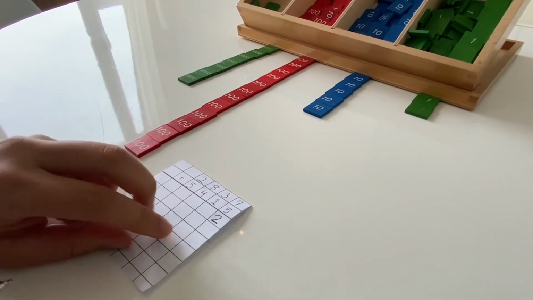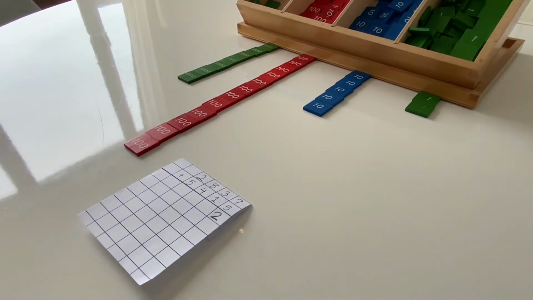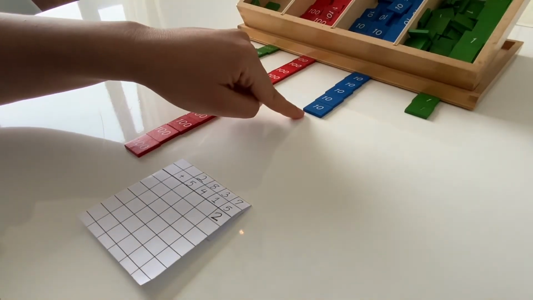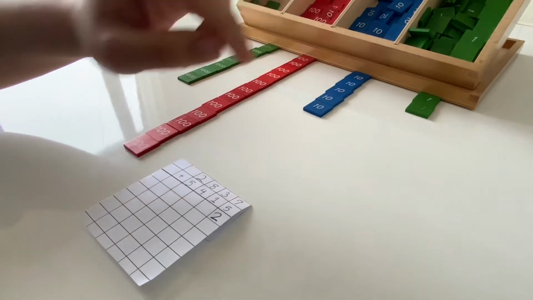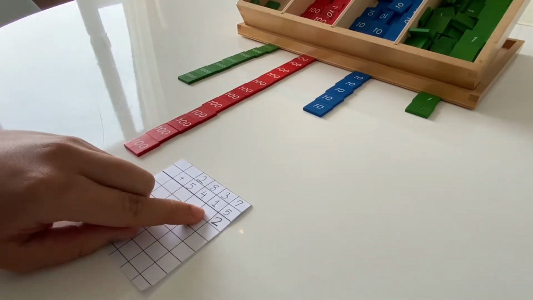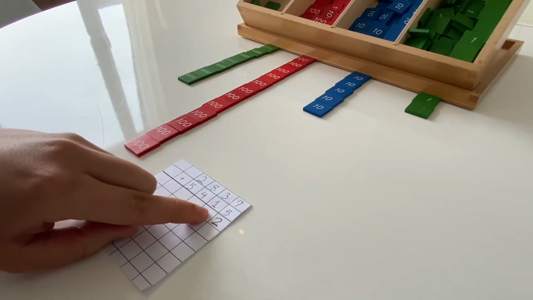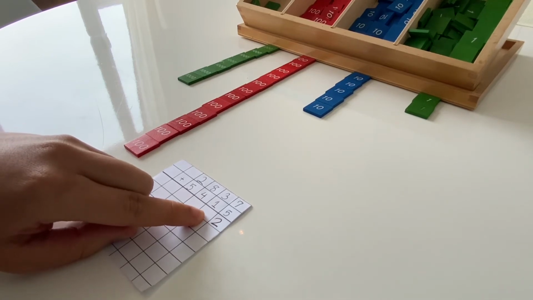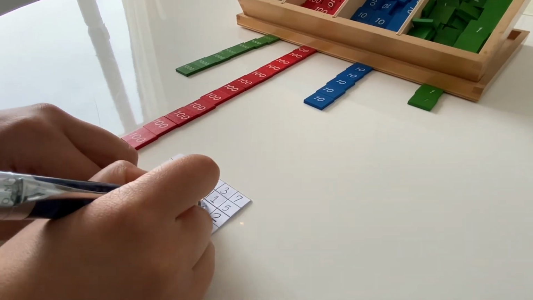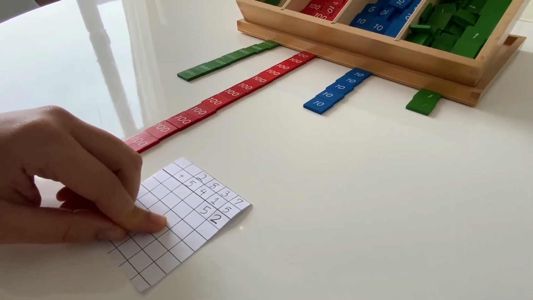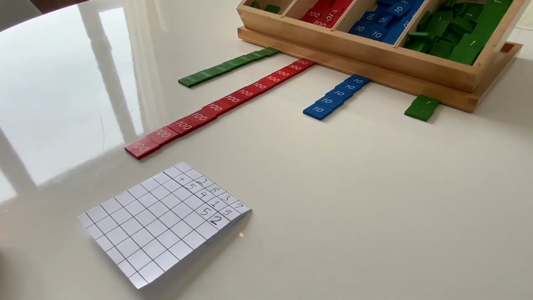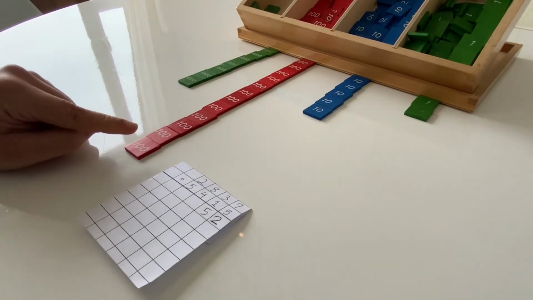Now, let's see how many tens we need to write down in the sum. 1 ten, 2 tens, 3 tens, 4 tens, 5 tens. So, right below the 1, in the tens column, let's write 5. 5 tens. Good. Now, how many hundreds do you think we need to write in the hundreds column below the 4?